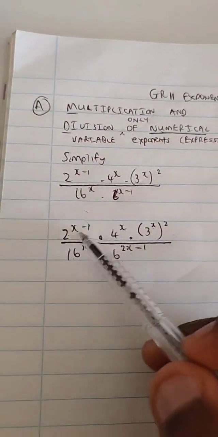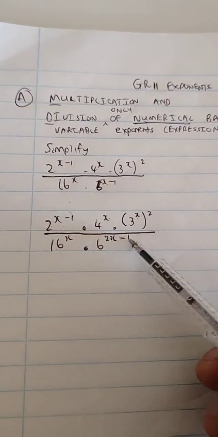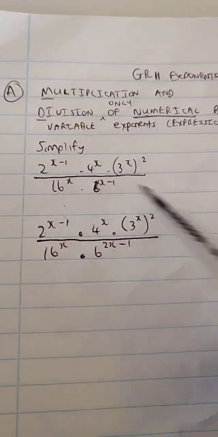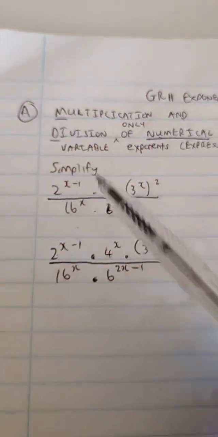So x minus 1 is an expression, x is an expression, x is an expression, and 2x minus 1 is an expression.